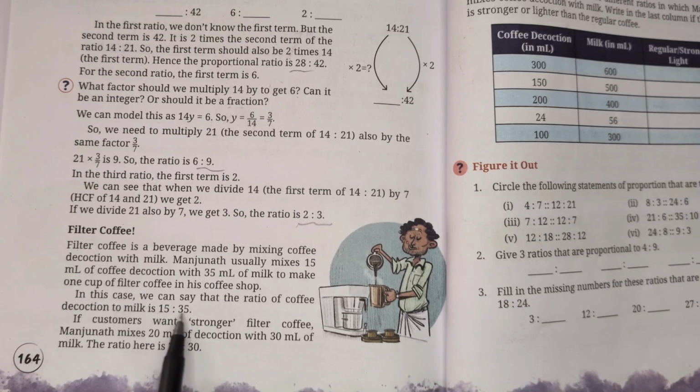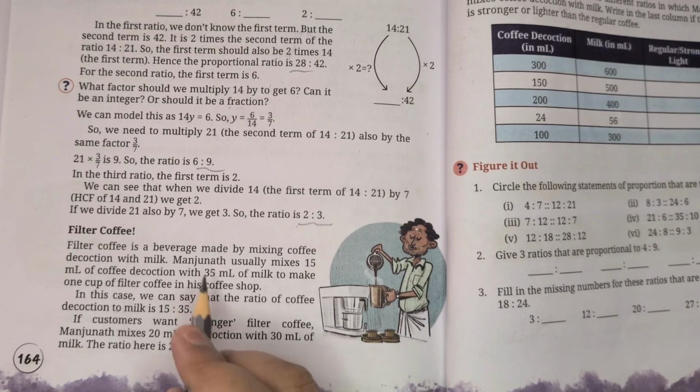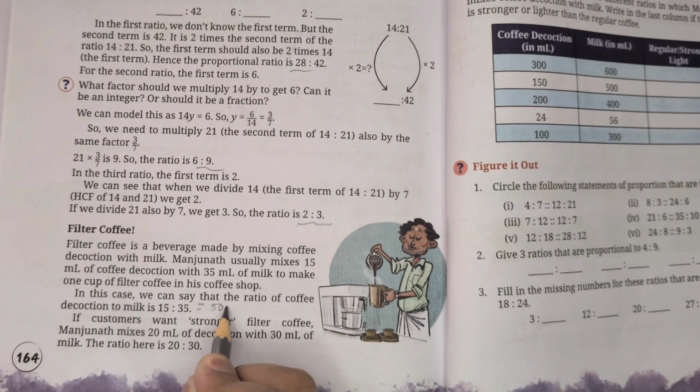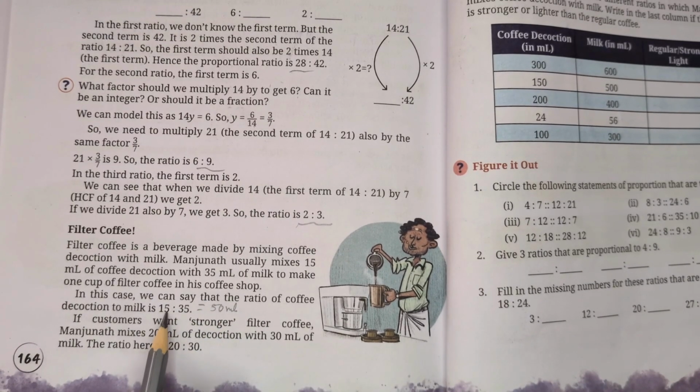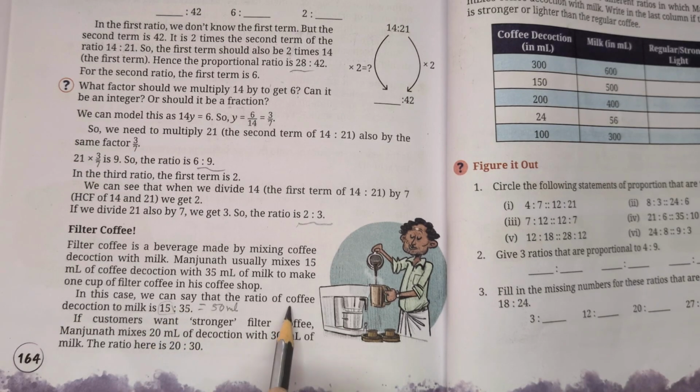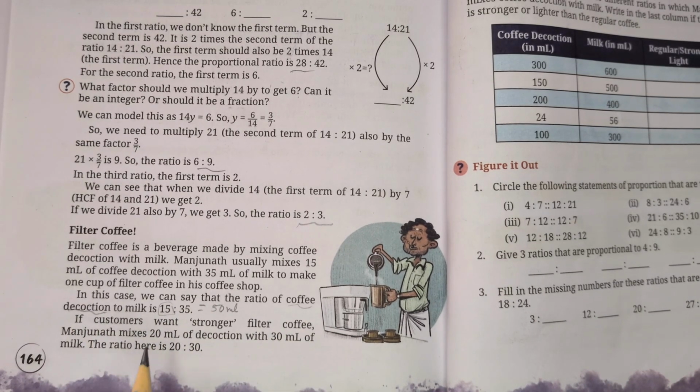First we have to add the numbers. 15 plus 35, we are getting total 50 ml only. Out of that 50 ml, 15 is coffee decoction and 35 ml milk.